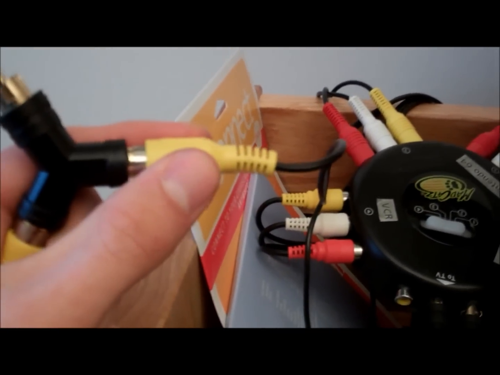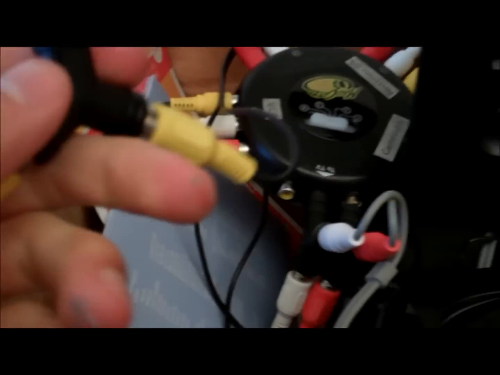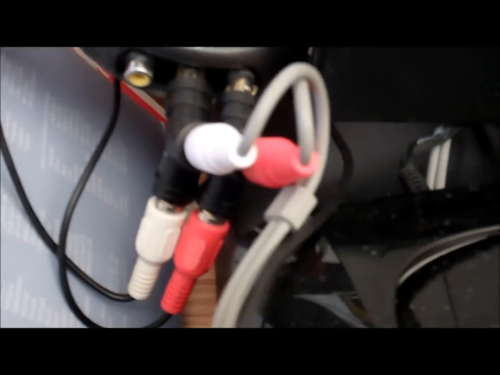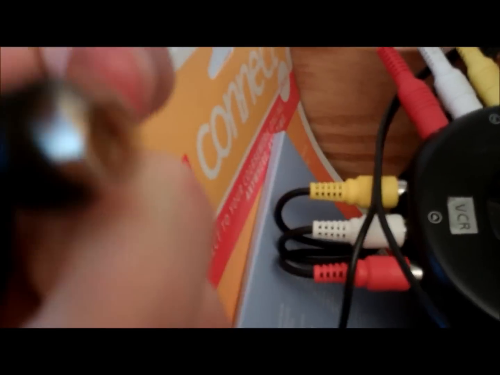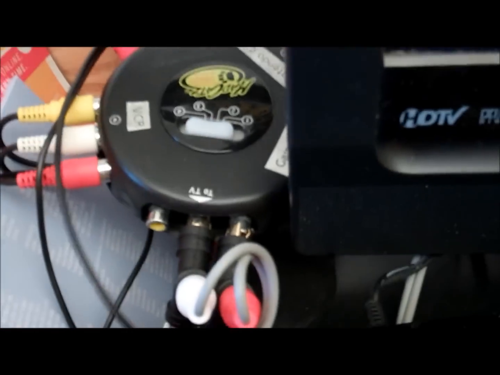So yeah, this end goes to the TV, this one goes to the capture card. Same goes for all these other ones here. And it's just like the capture card, you plug it into the penis goes into the vagina, okay? So we got that down.